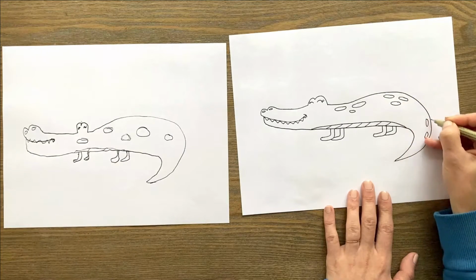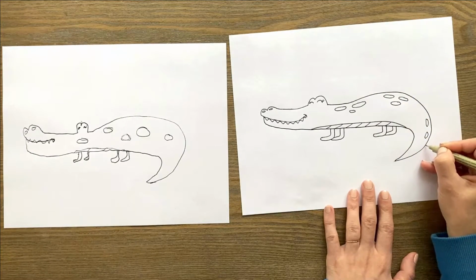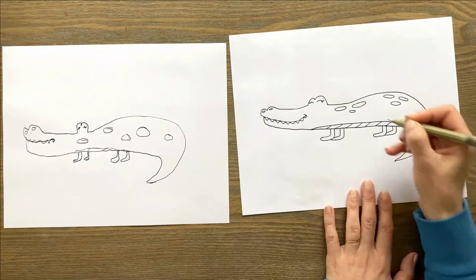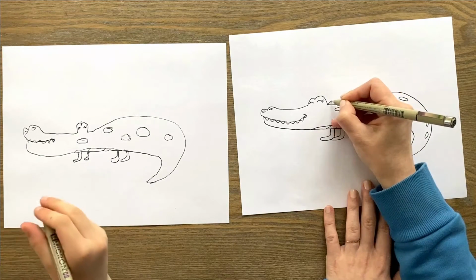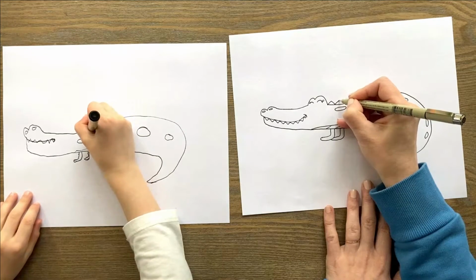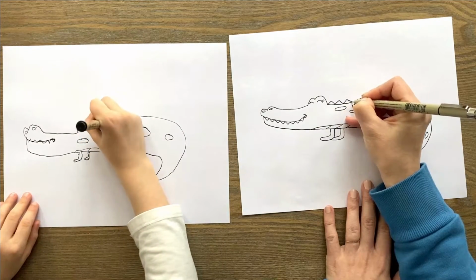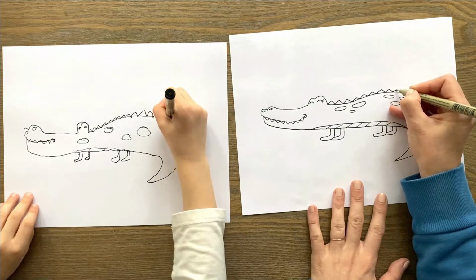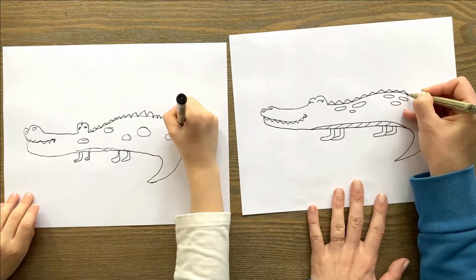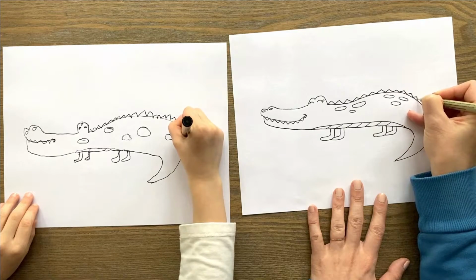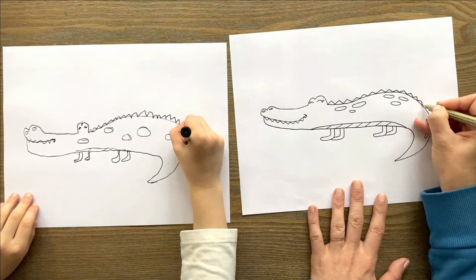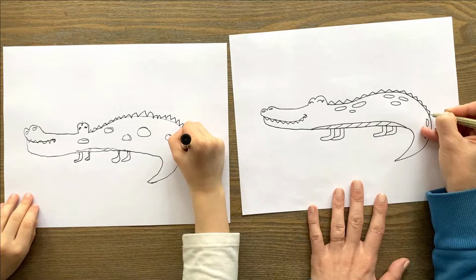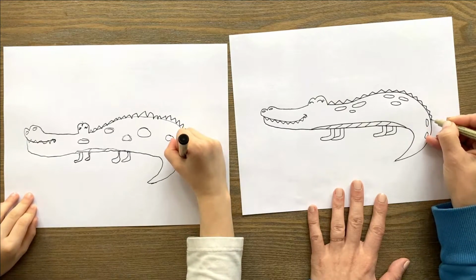But as we go around to the bottom, they're gonna get smaller, smaller, smaller triangles, okay? So we're gonna start here, and we're gonna go like this. And we're gonna just keep going around, following the path of this tail, and just make them a little bit smaller as you go down.